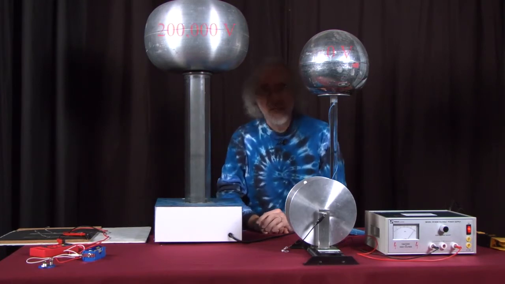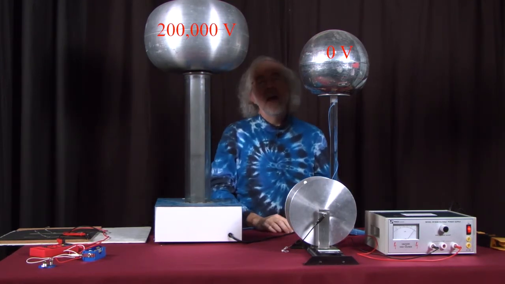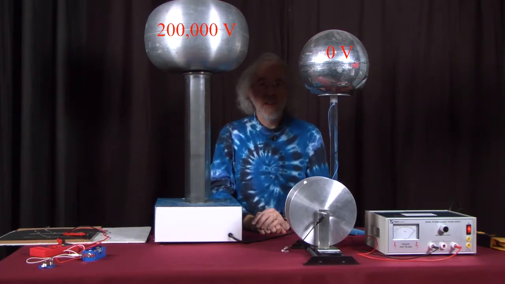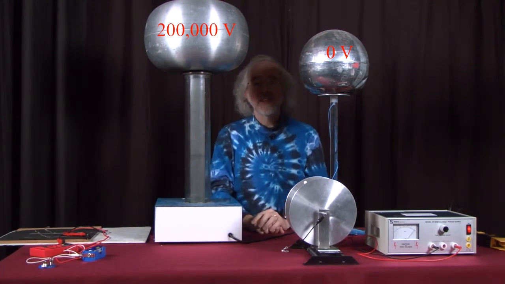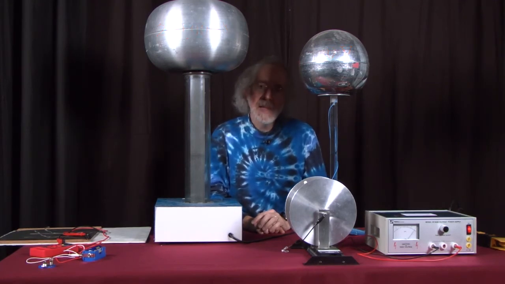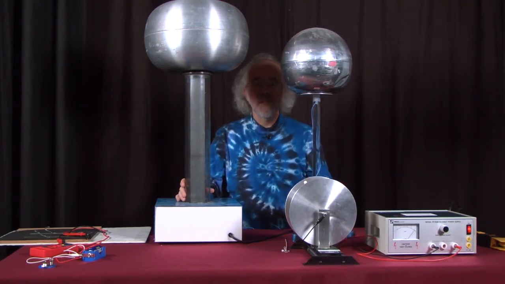But I want you to think about this. High voltage, 0 volts. What's going to happen to the electric field in the region between these two spheres as I decrease the separation? What will happen to the magnitude of the electric field if I take these two spheres and I bring them closer to each other? We'll give you some choices.